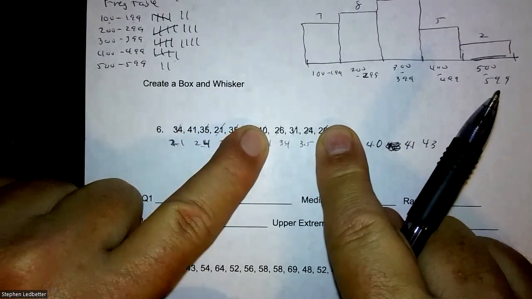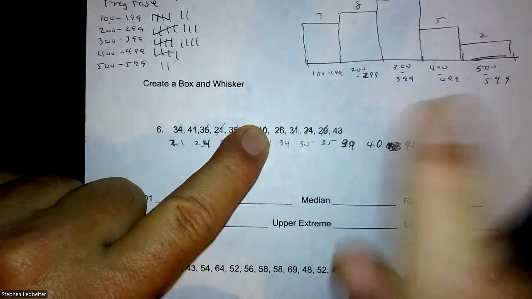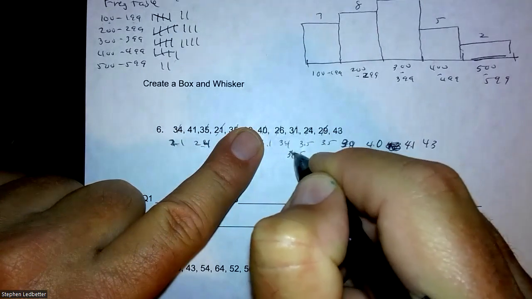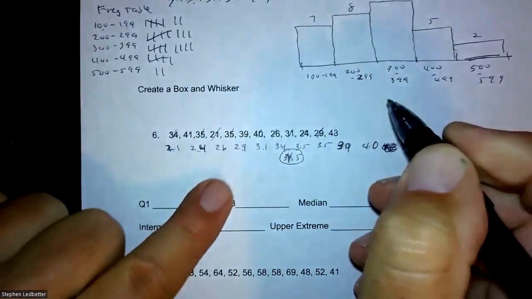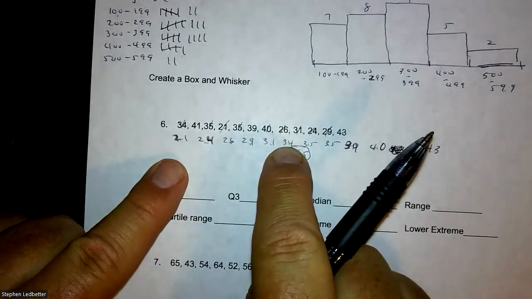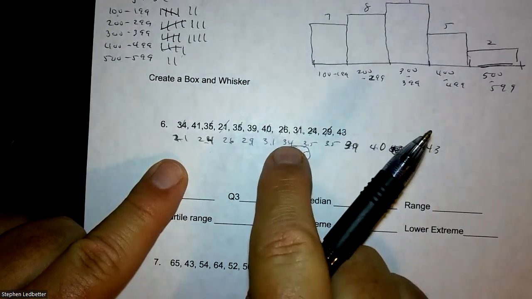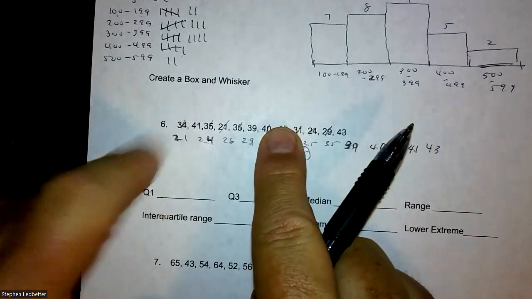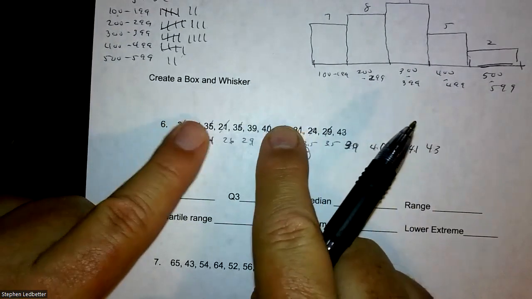All right, so I need to know what's between 34 and 35. And hopefully you would say 34.5. That's a 4, so I'm circling it. Now I'm going to start at 34.5 and count the ones I didn't circle. So I'm going to start with 34 because it's not circled, and I'm going to go here and find the middle here.